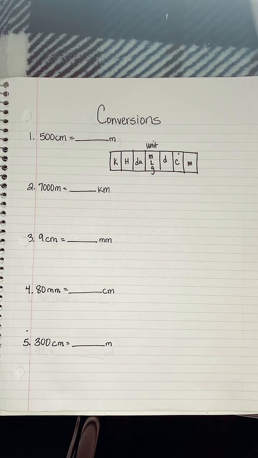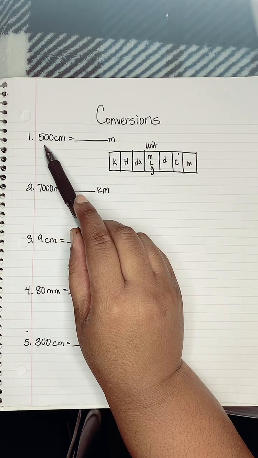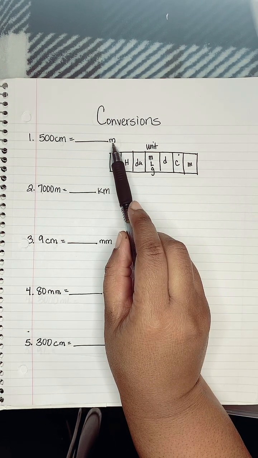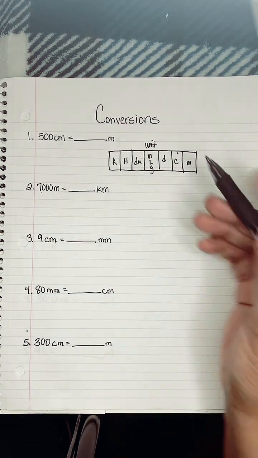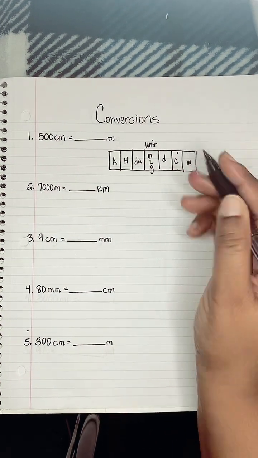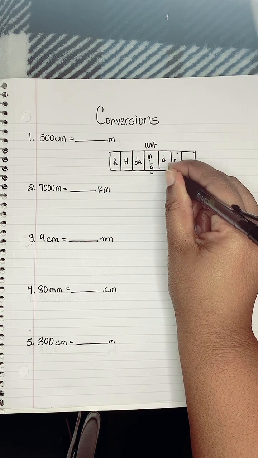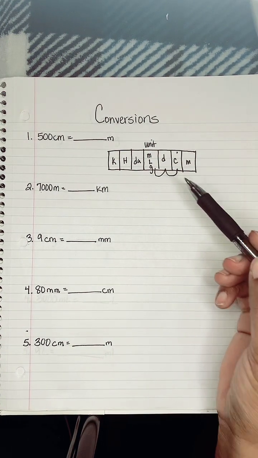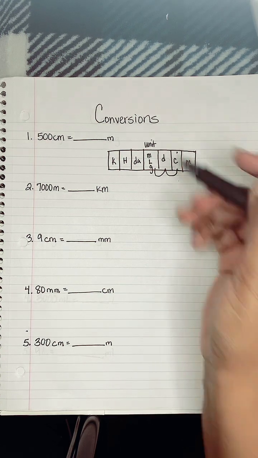All right, so using this table, it says we start at 500 centimeters. We want to go to 1 meter. So where we start is here. We're going to move it over 1, 2. Now, you have to know which direction you're going.